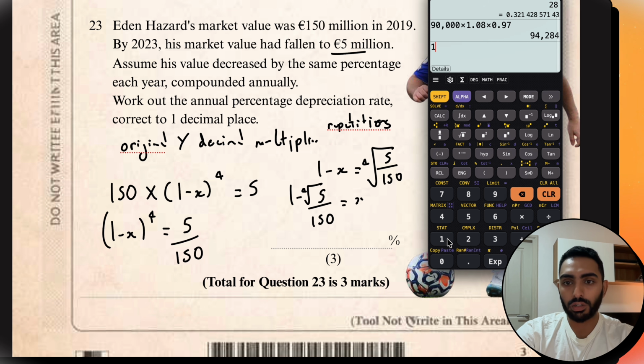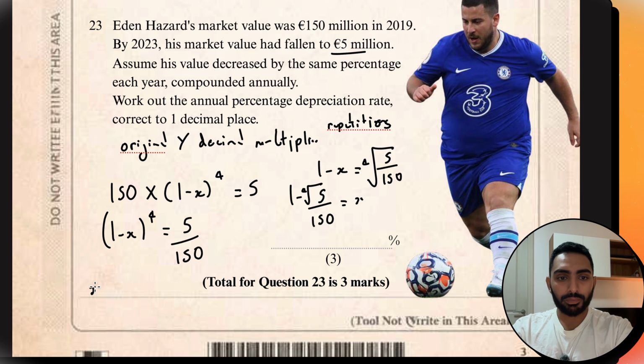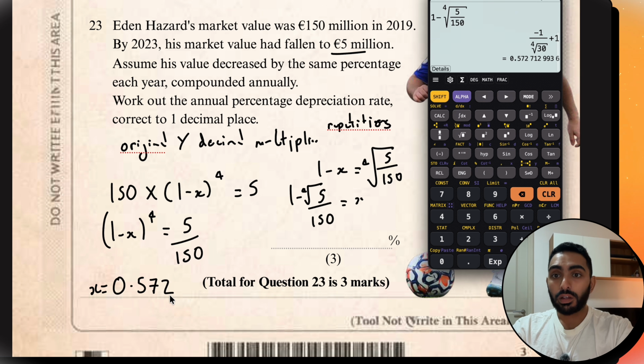Let's type that in. 1 minus the 4th root. So look for the root button. We're going to put 4 there. And then we want a fraction. It'd be 5 over 150. And x is equal to 0.572712.